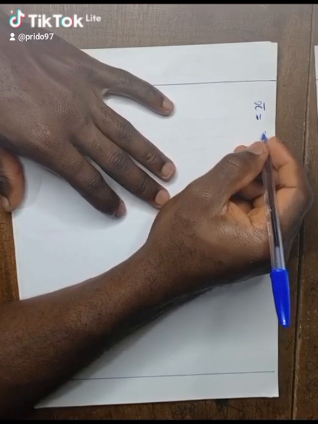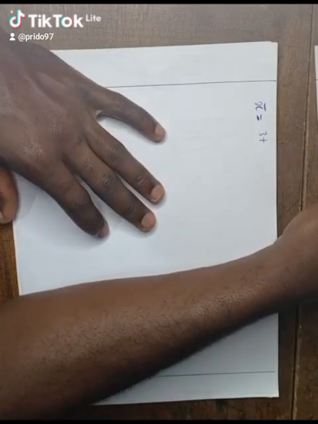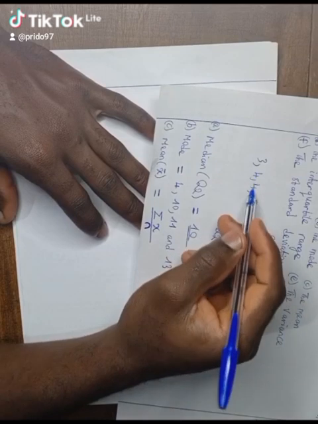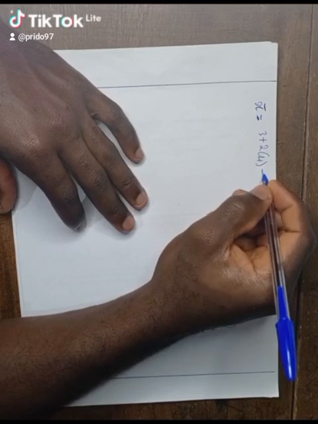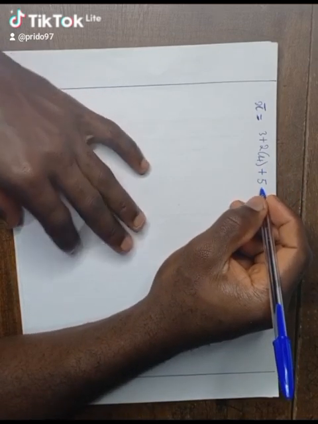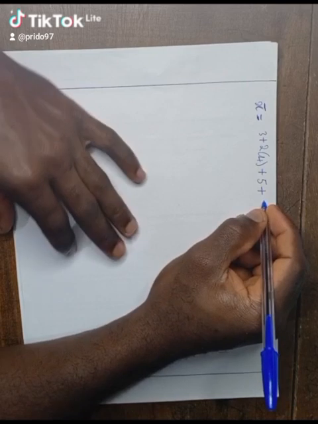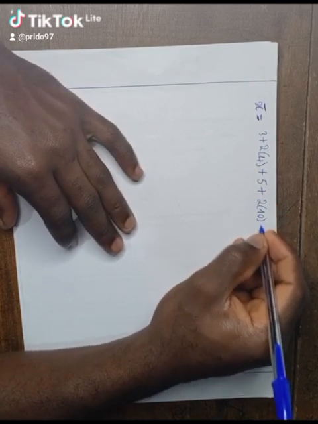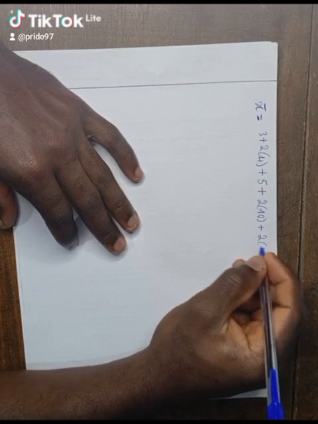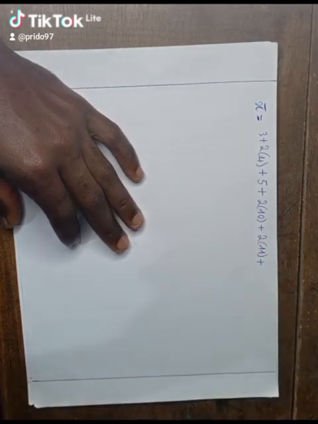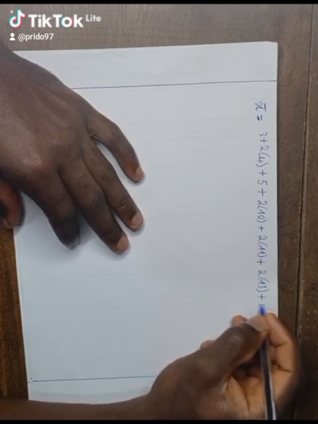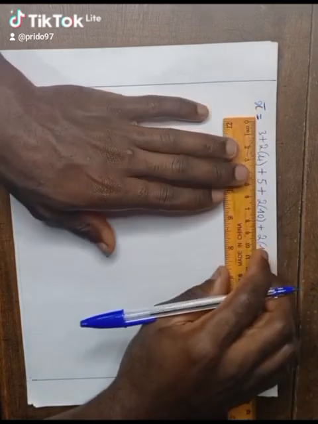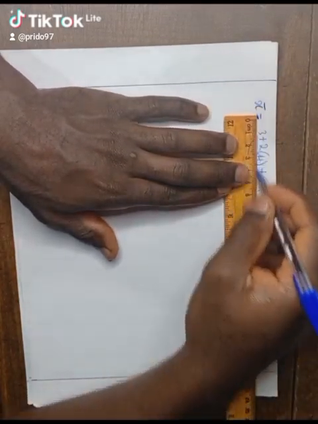Another name for mean is average, which is equal to 3 plus 4. 4 occurs 2 times, plus 2 times 4, plus 5 occurs only once, plus 10 occurs twice, so 2 times 10, plus 11 occurs twice, 2 times 11, plus 13 occurs twice, 2 times 13, plus 17, which occurs only once. Then we divide by the number of observations.